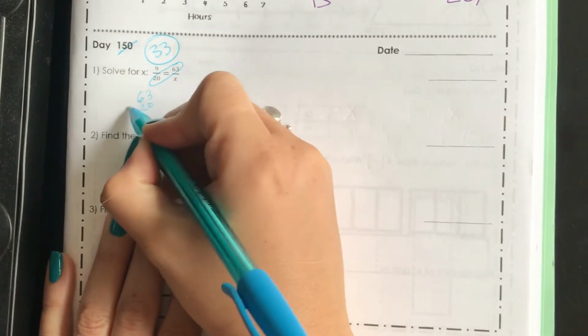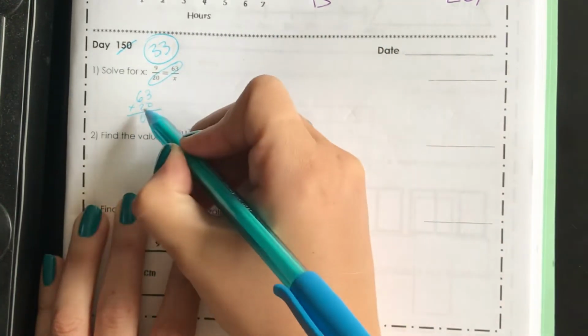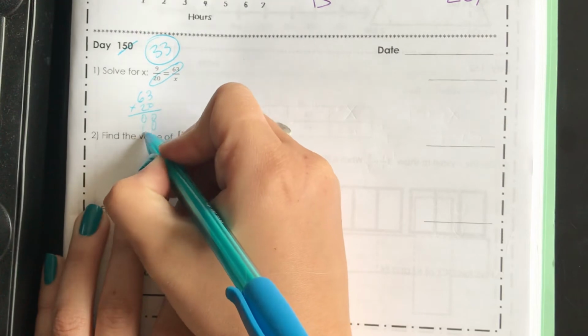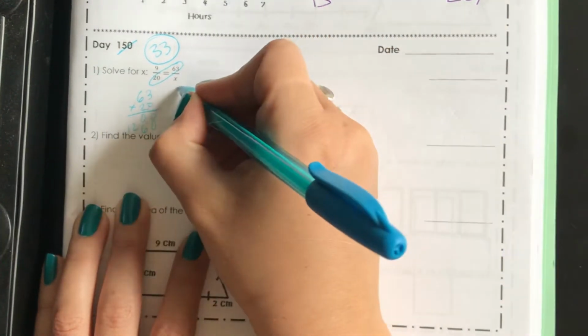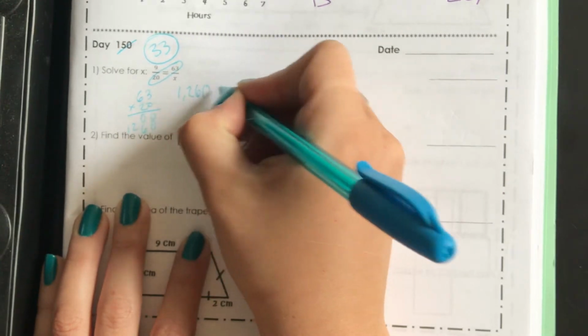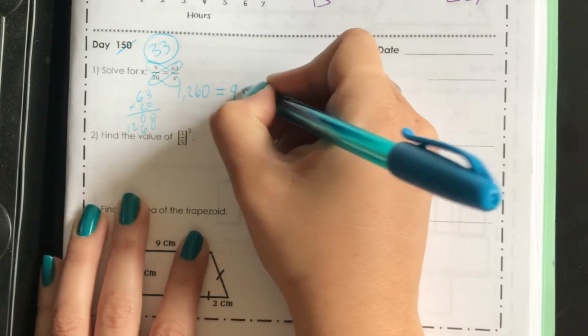So when we do that, 0 for this first row, 0 is a placeholder. 2 times 3 is 6, and 2 times 6 is 12. So we get 1,260 is equal to 9 times x, which is 9x.